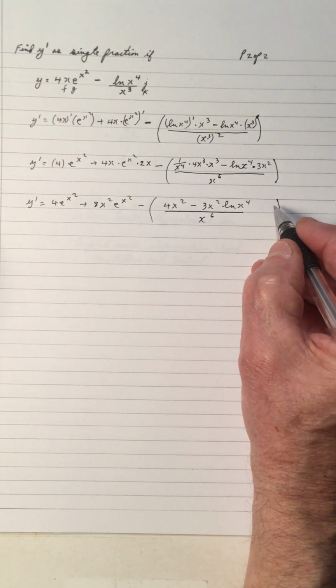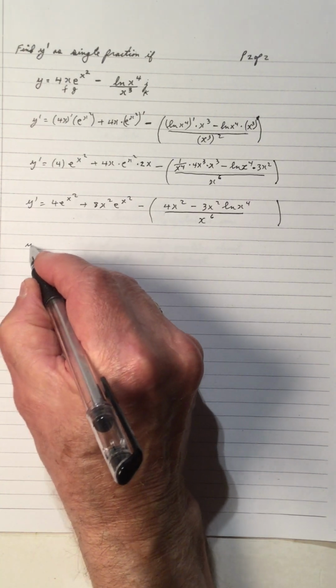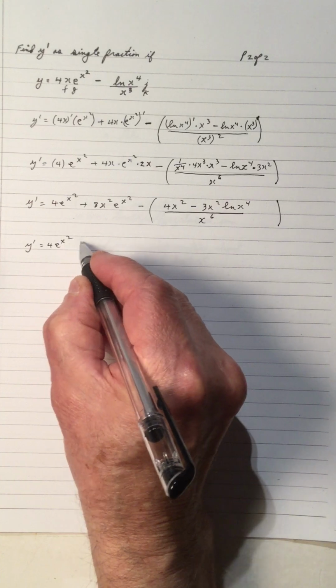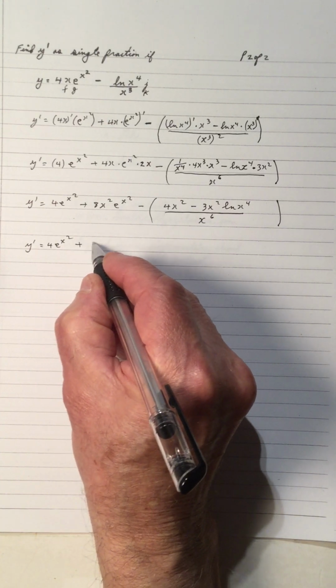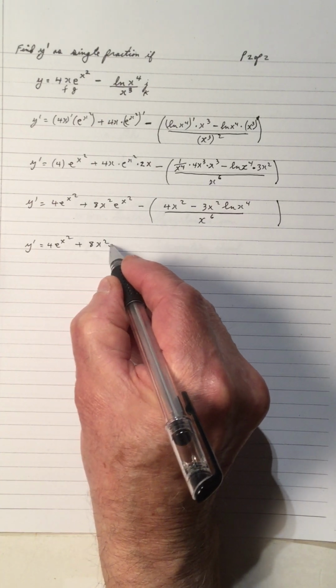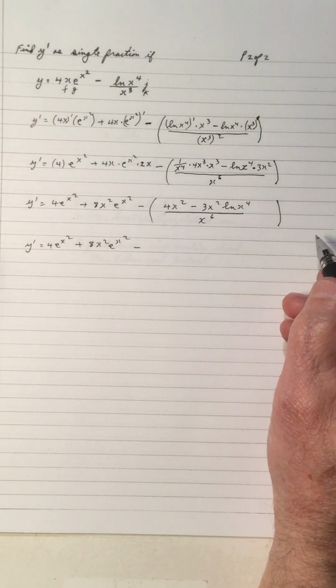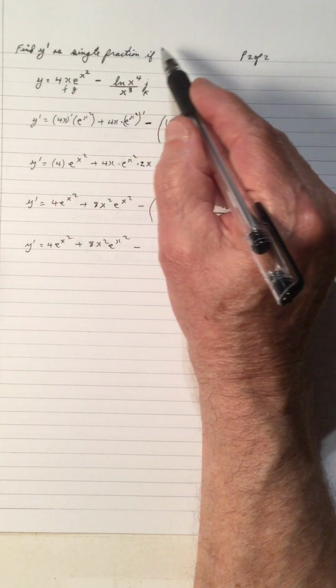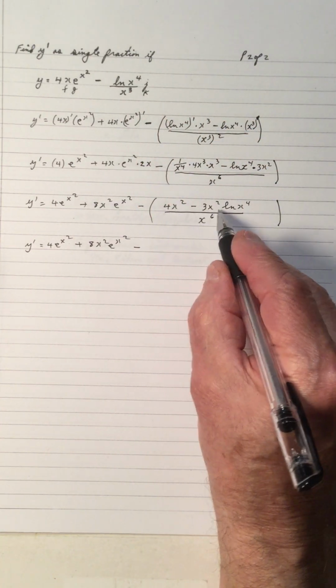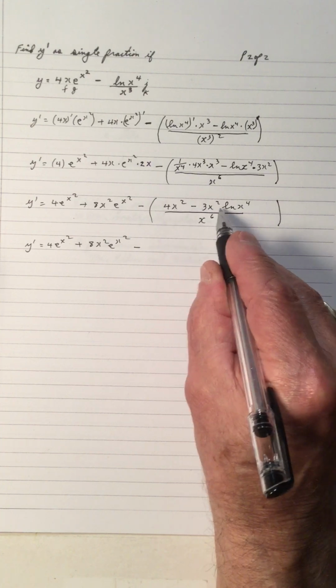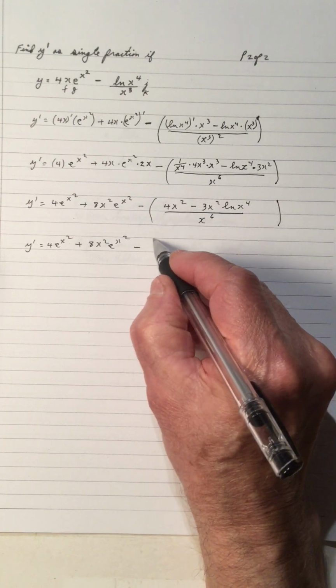And let's continue. So we have y prime: 4e^(x squared) plus 8x squared e^(x squared), and we have this as a single fraction. Notice now that we can factor out the x squared on the top.